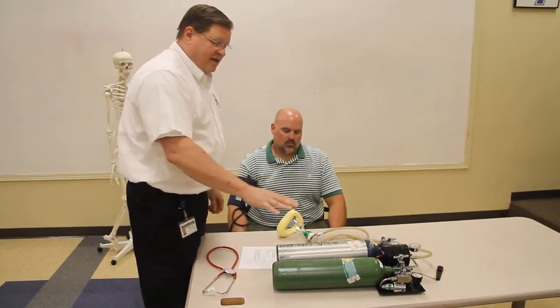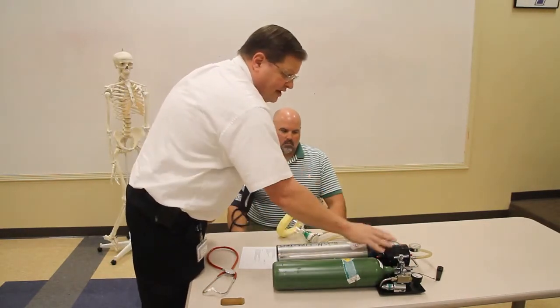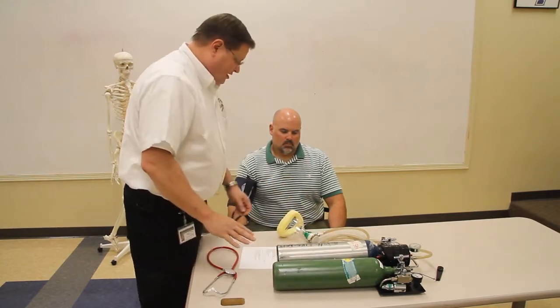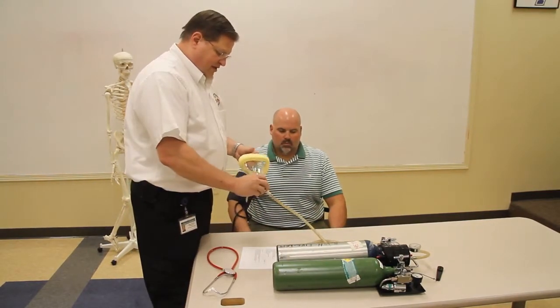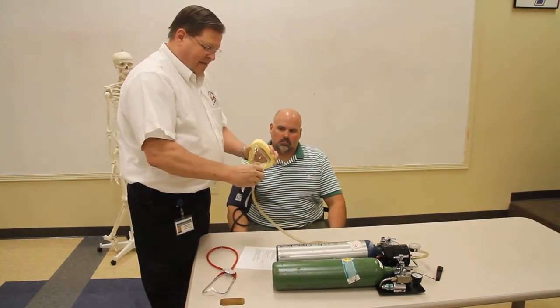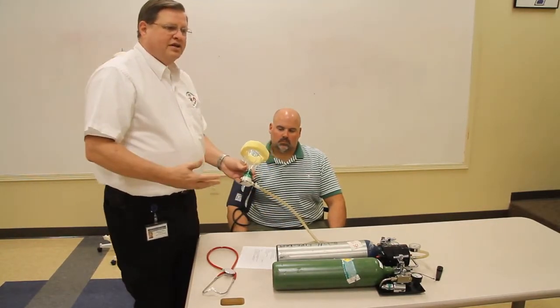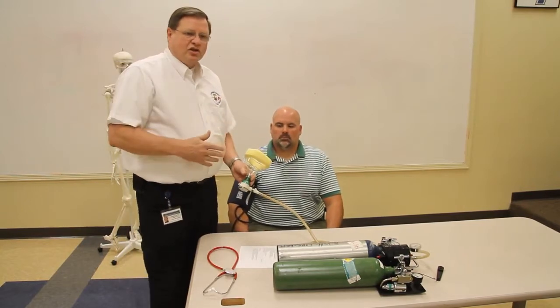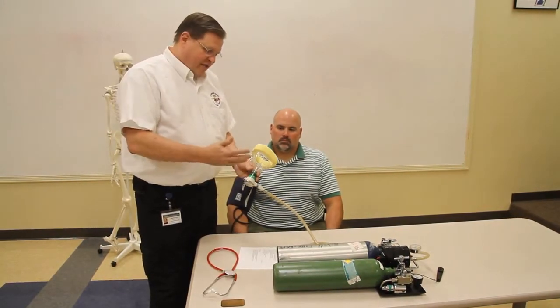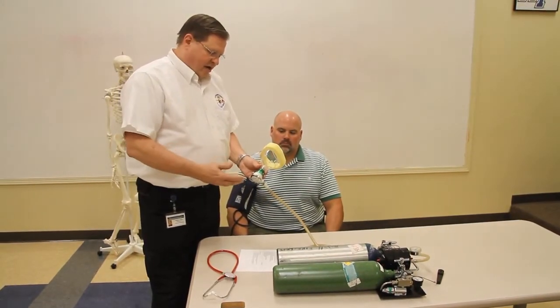Once those tanks are on, and once you have your gauges adjusted, we're going to put a clean mask on the nitrous oxide. The important thing to note here is our patient is alert enough to self-administer the nitrous oxide.